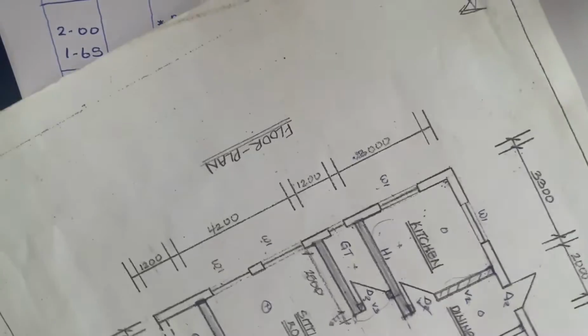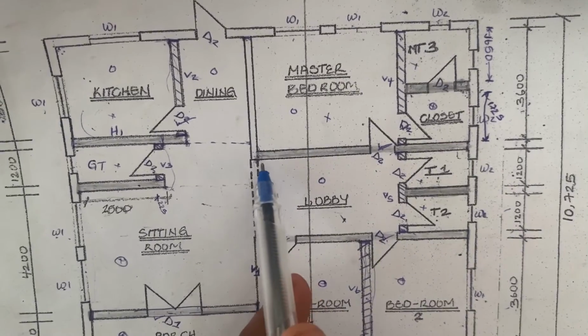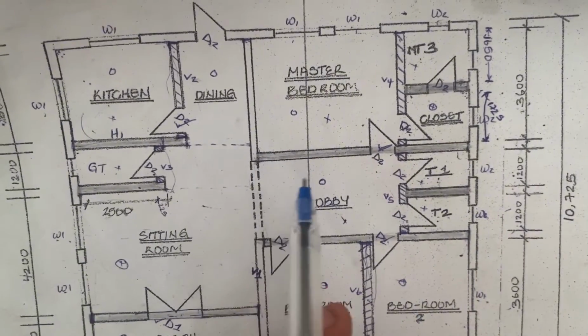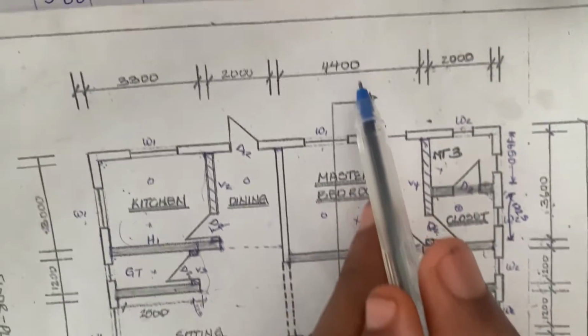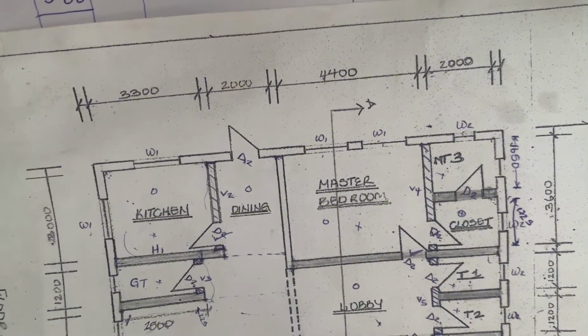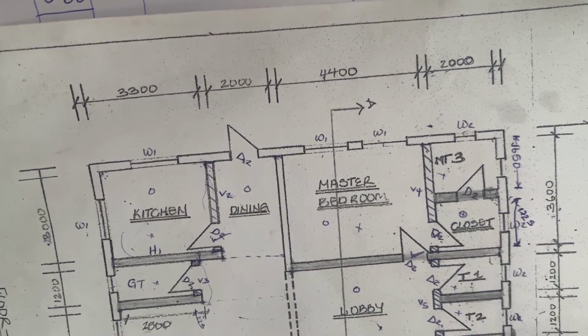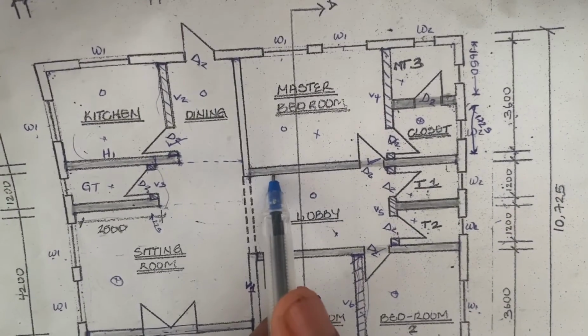Now if you look at this diagram, you can see the lobby, that's this area here. The length of the lobby from here to here is 4,400 as stated in the dimension, and the width from here to here is not given. So we have to look for the width from here to here.